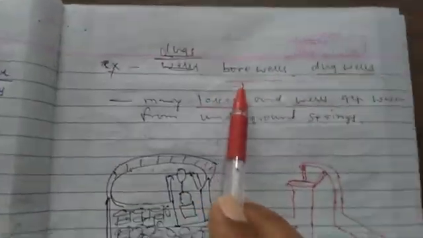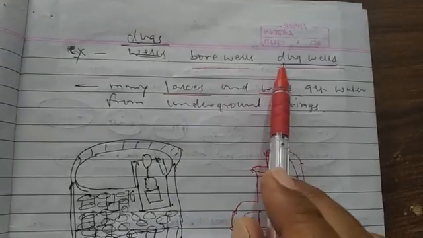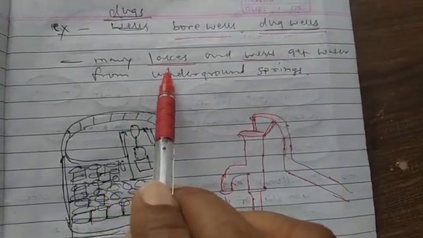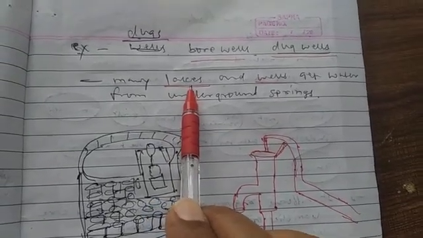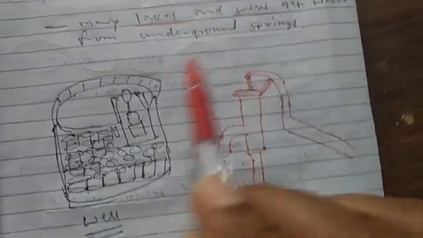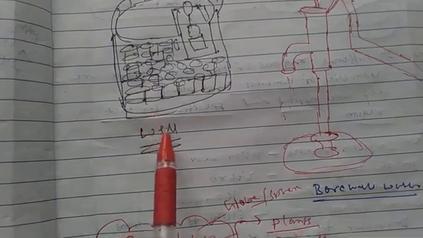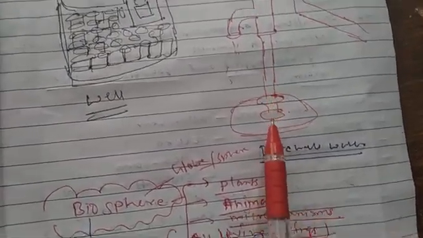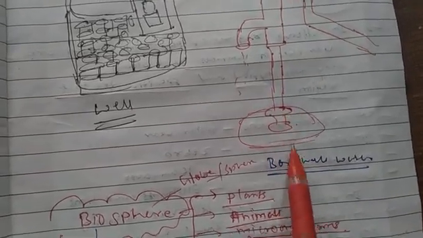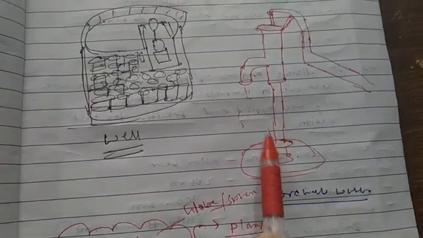That water we get from bore wells, and we dig wells. From the wells and bore wells we get the water. Somewhere we get that water from lakes also, because lakes and wells get water from underground springs. Now you see, this is a well, and from the well we get water, and this is a bore well. From the bore well, through the hand pump, we pull the water from the ground. This we also see in rural areas.